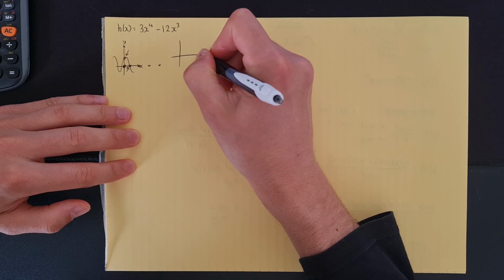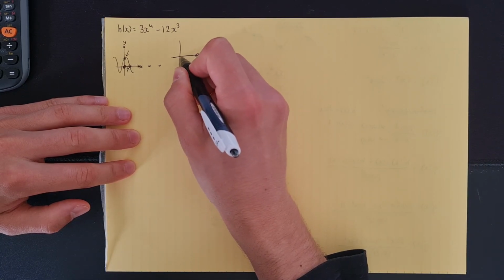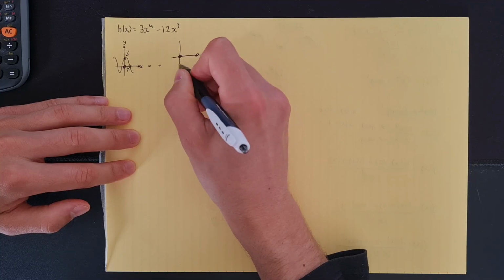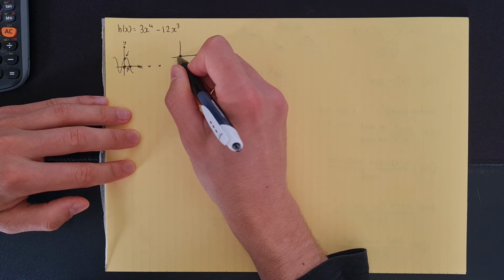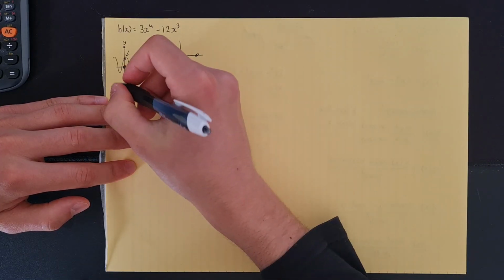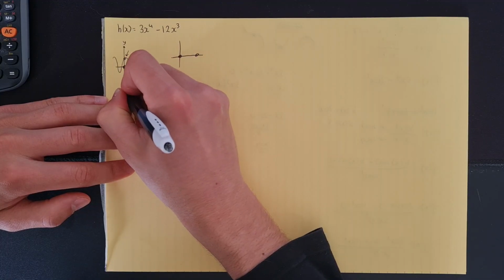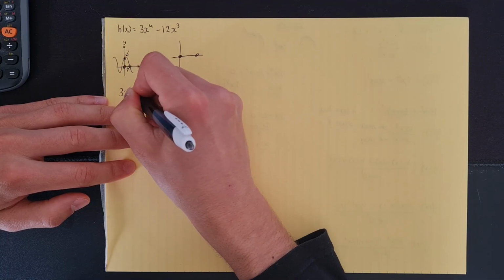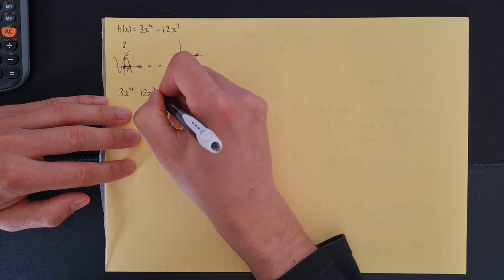We're on the x-axis, and because we're on the x-axis, we're at y equal to 0. We're not below the x-axis, and we're not above the x-axis. We're on the x-axis, therefore y is equal to 0. So we can just set this function equal to 0 in order to find the x-intercepts.